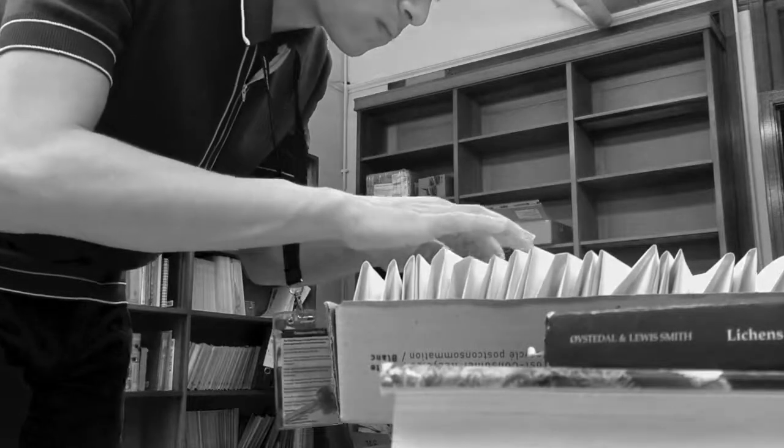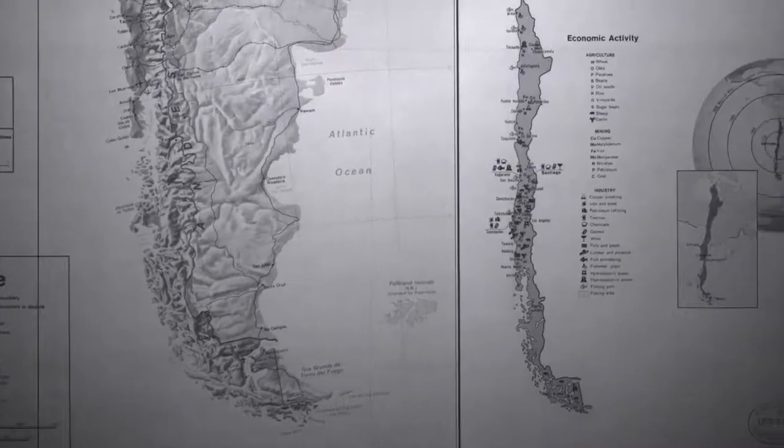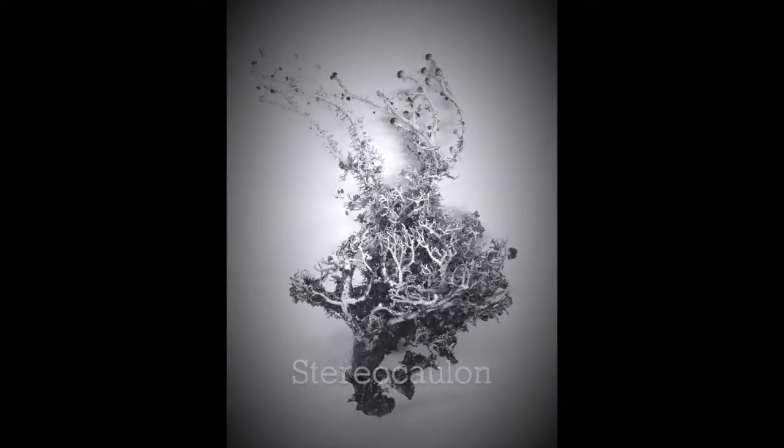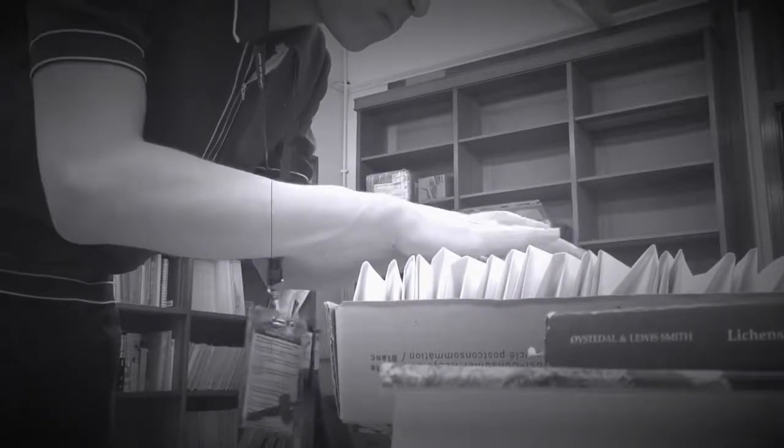My project is concerned with recent collections from Australia, New Zealand, and Chile to study the evolutionary history of two closely related genera, Stereocaulon and Lepraria. I've employed three techniques to the aim of identifying these collections to species.